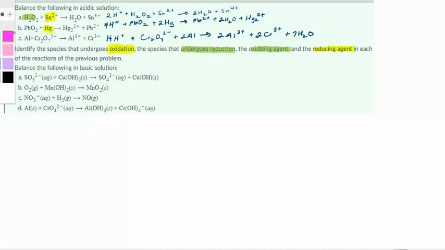And then the lead compound is what was reduced. You can verify that with the oxidation states. The lead ended up being a +2, but it started at a +4. So +4 to +2, that reduces the number.